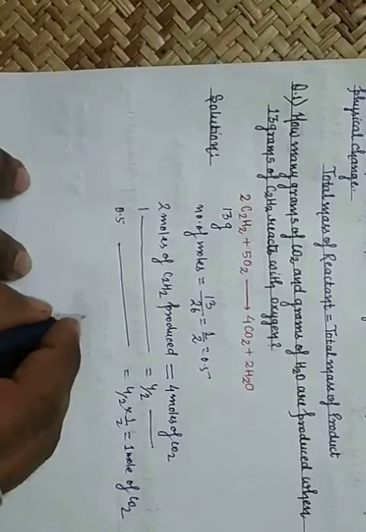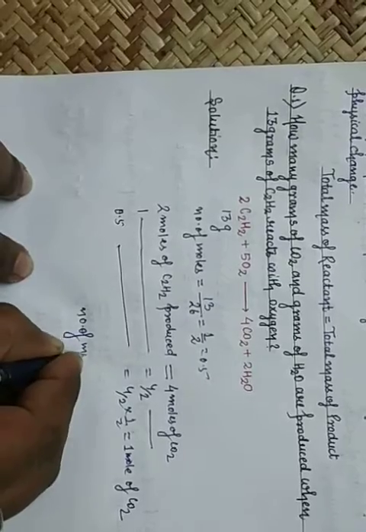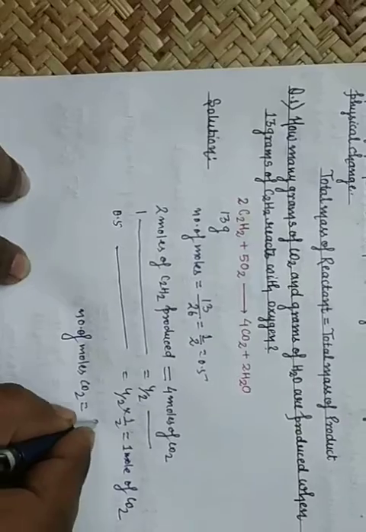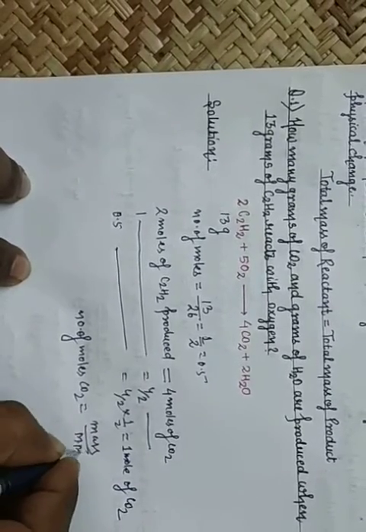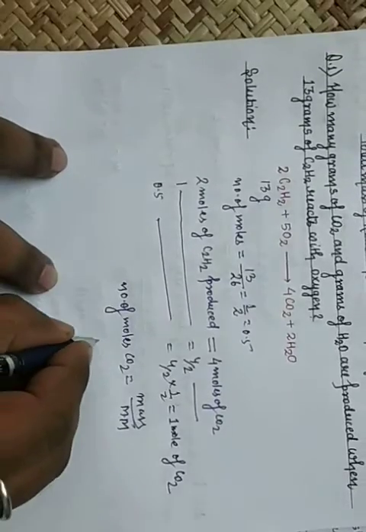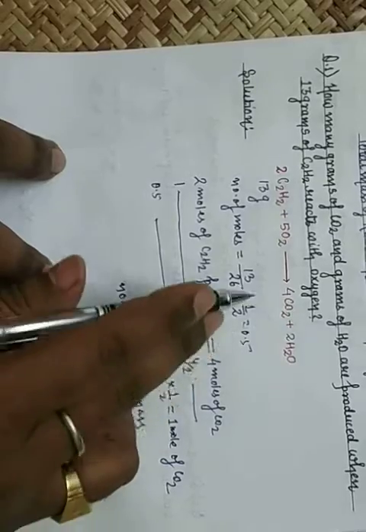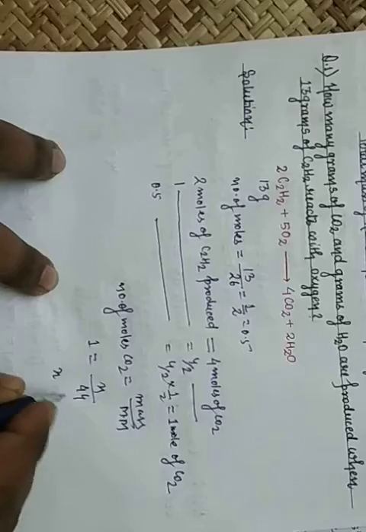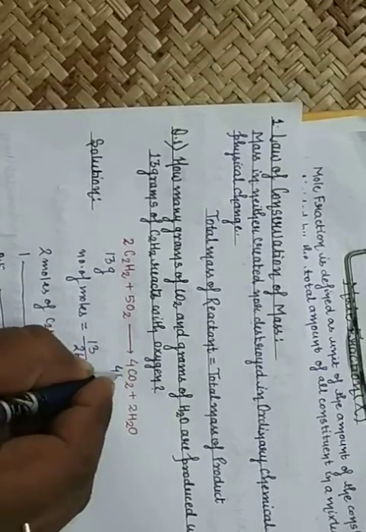So just note down again: number of moles of CO2 is equal to mass upon molar mass. The number of moles is 1, and you find the mass. The molar mass of CO2 is what? Carbon is 12 and oxygen is 32, it means 44. So the mass of CO2 is 44 grams. So now here 44 grams is fine.